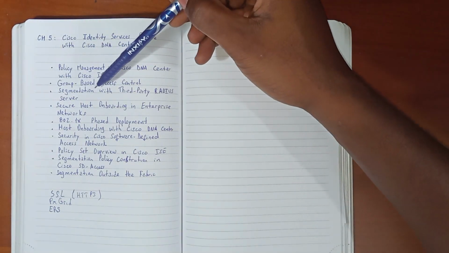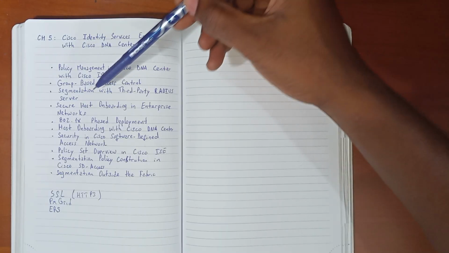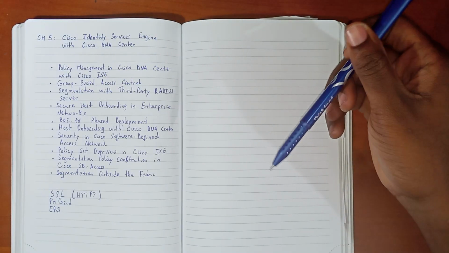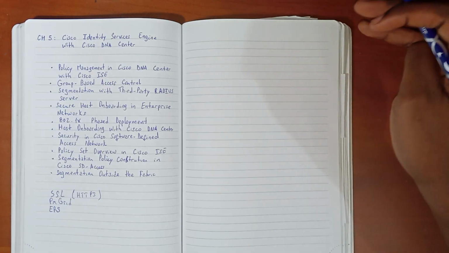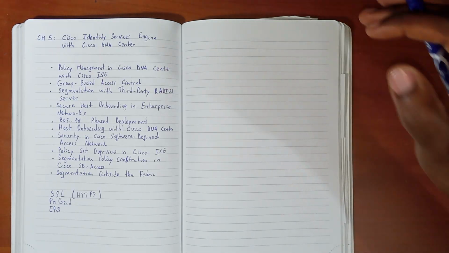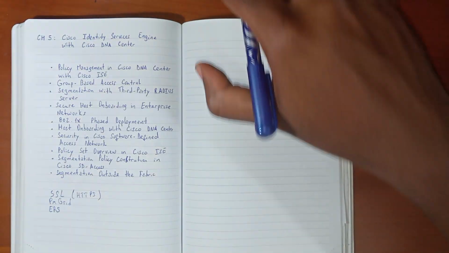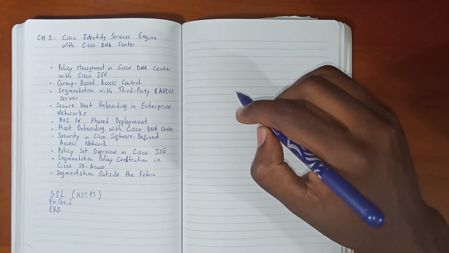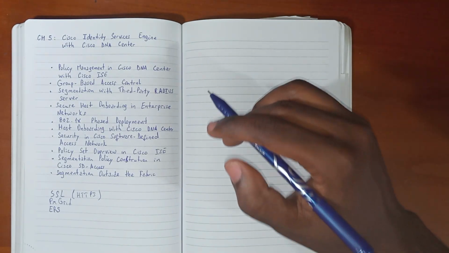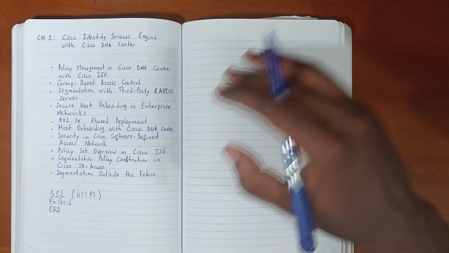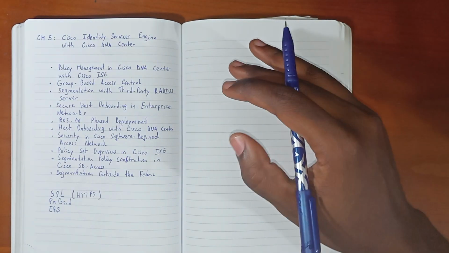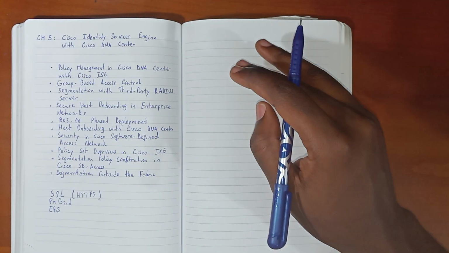Passing to the third, segmentation with third-party RADIUS servers. It's important to understand that normally in our infrastructure it is possible to have third-party RADIUS servers. Our RADIUS servers may not be Cisco. They can be from any other vendor, and this integration is possible without problems.